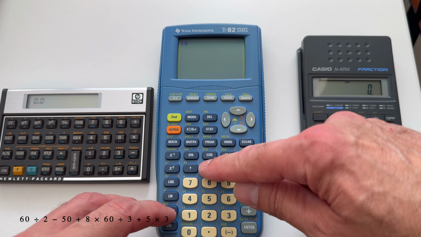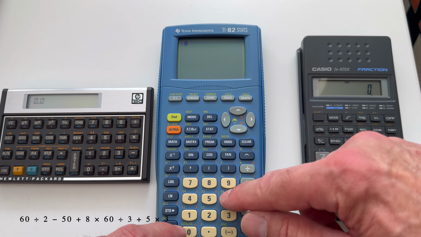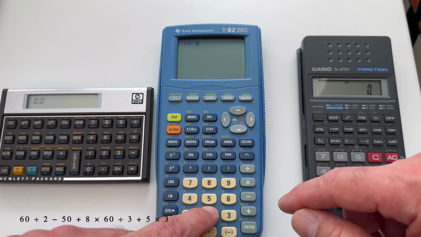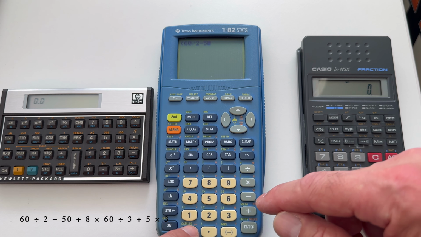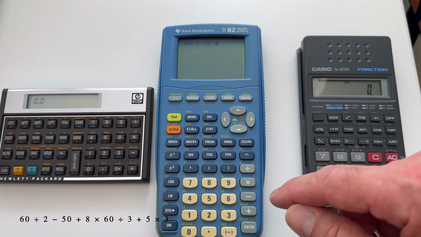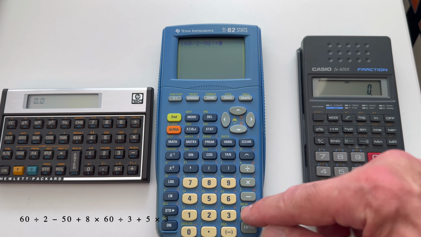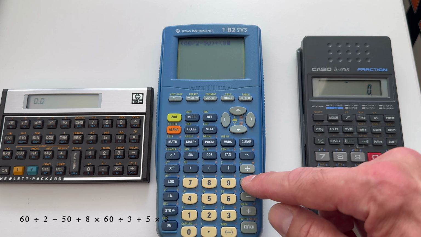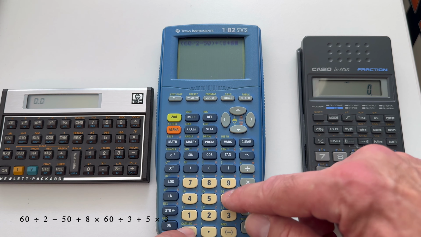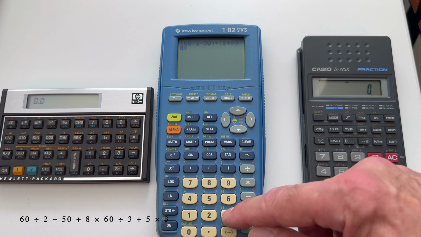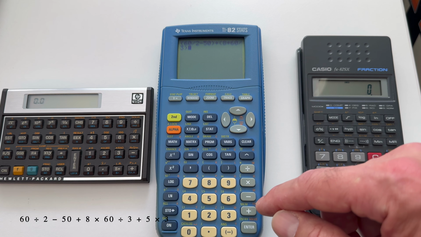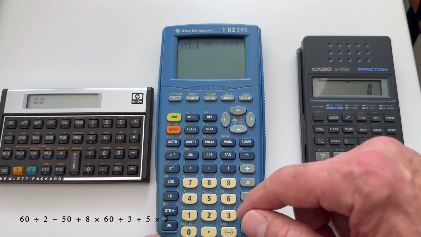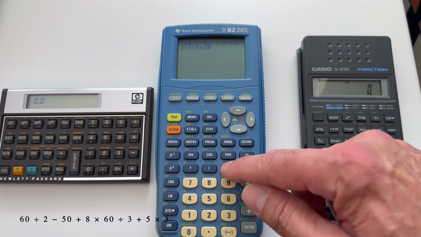We would actually just open a parenthesis and write 60 divided by 2 minus 50, close it, and then we would say plus, open it, 8 times 60 divided by 3, close it, and then finally we would say plus, open the parenthesis, 5 times 3.